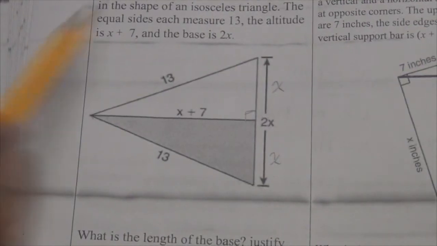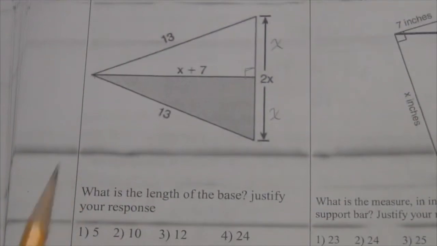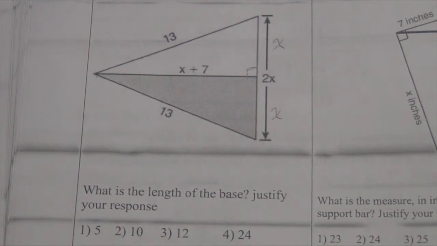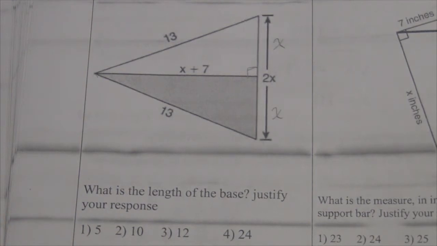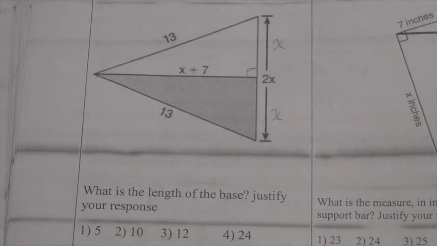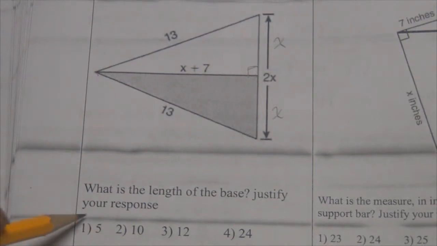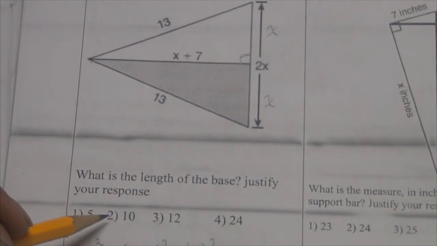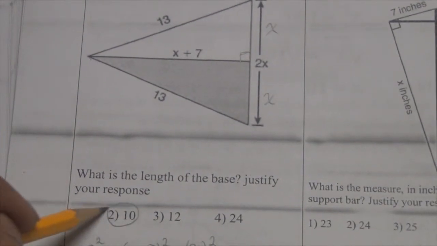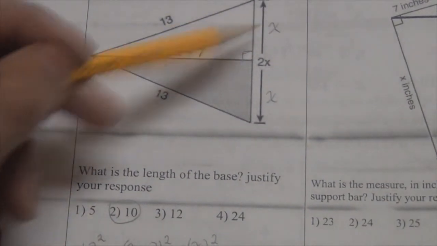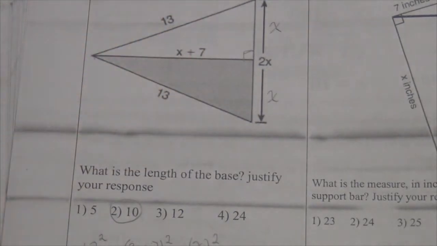Question is, what is the length of the base? So, think about it. The base measures 10 because you have 5 and 5. That's the base. So that's it.